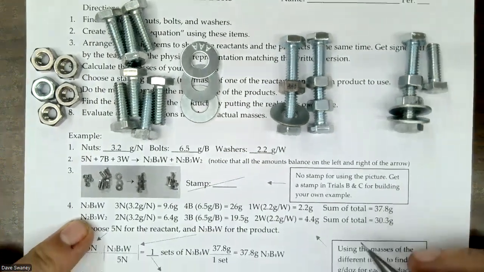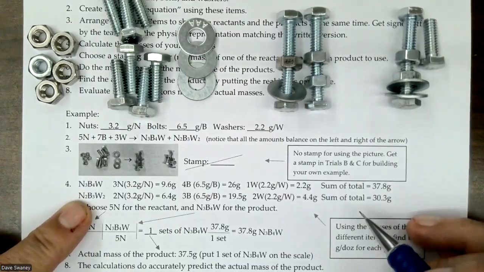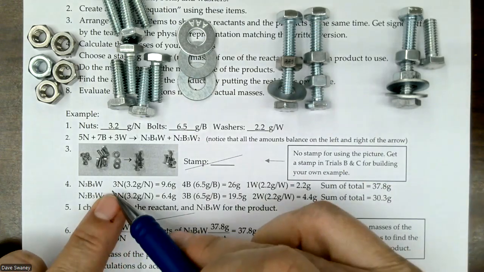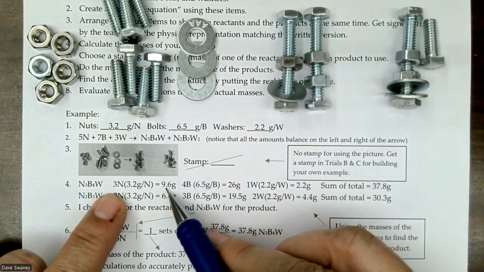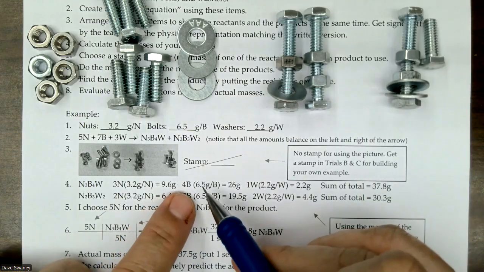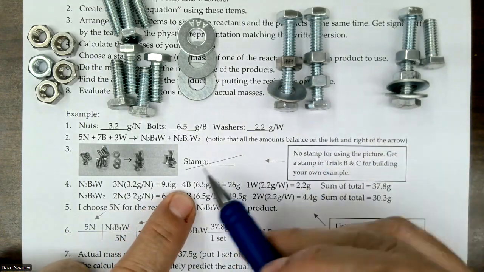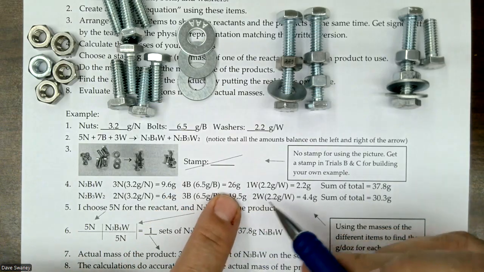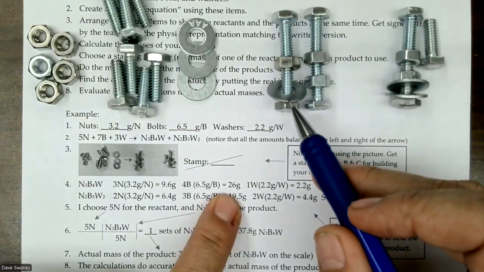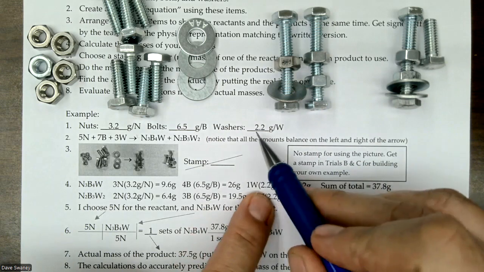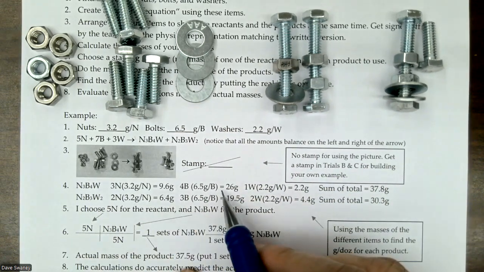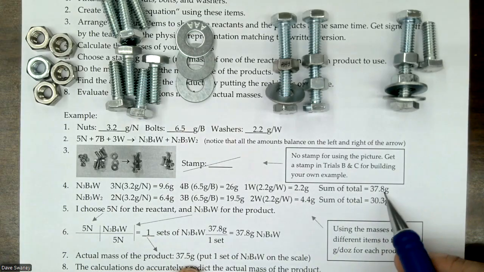On step 4, what we're going to do is find the mass mathematically of the products. So in product 1 here, there are 3 nuts. There are 3 nuts at 3.2 grams. So that's this total. There are 4 bolts at 6.5 grams each. So that's this total. And there is 1 washer at 2.2 grams each. So then this plus that makes that.